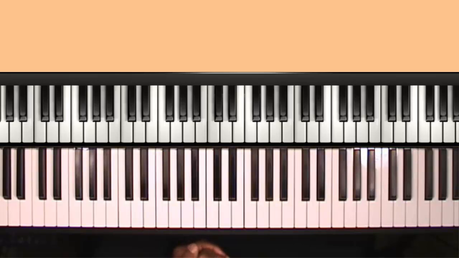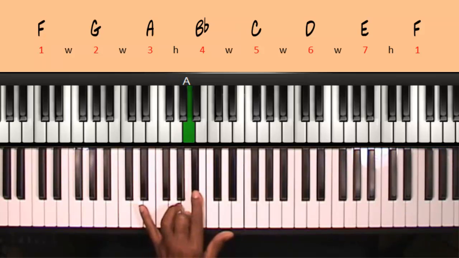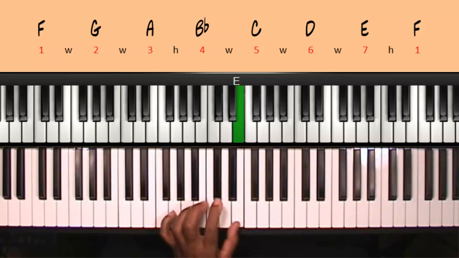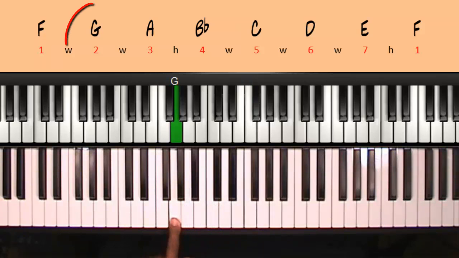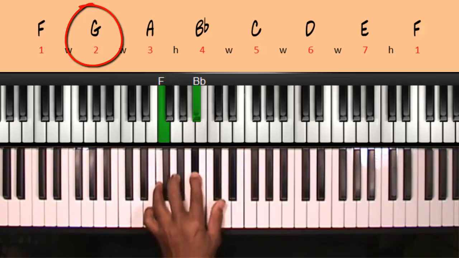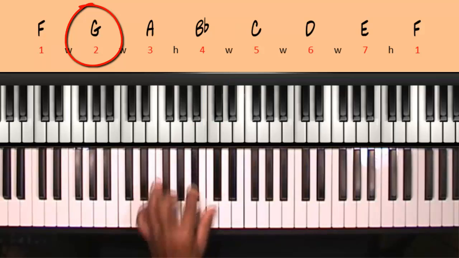So let's look at the F major scale and see where the chord fits into the F major scale. Now F is the 1, G is the 2, A is the 3, B flat is the 4, C is the 5, D is the 6, E is the 7, and then back to F. And you can see that G minor would be the 2 chord in the F major scale. And basically what we're doing with it is we're adding the flatted 7 and we're adding the flatted 5 to make that minor 7 flat 5 chord.